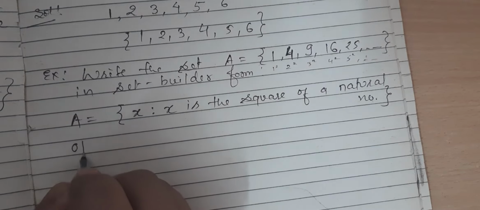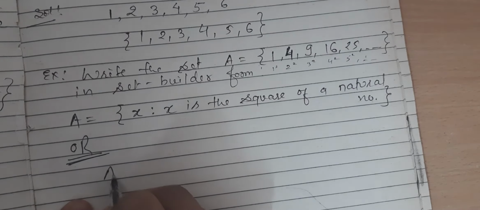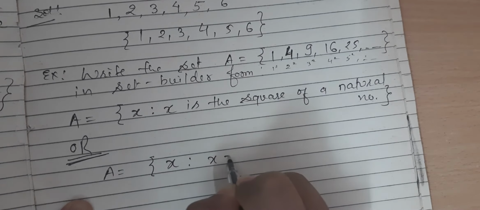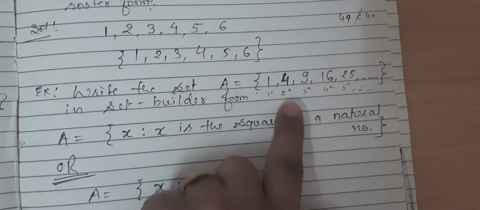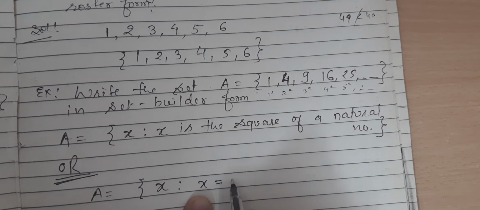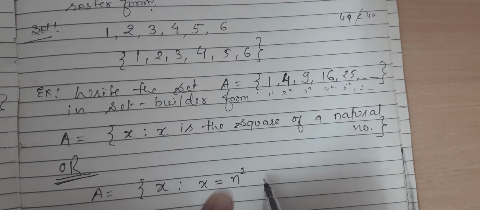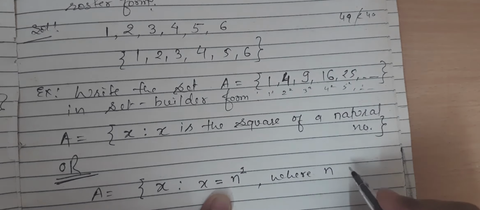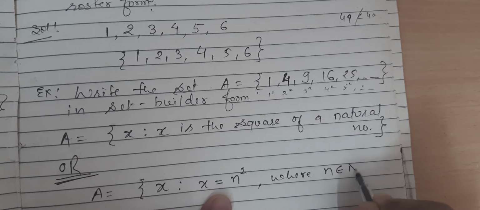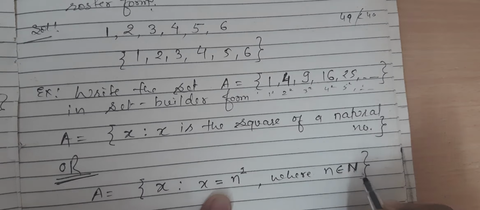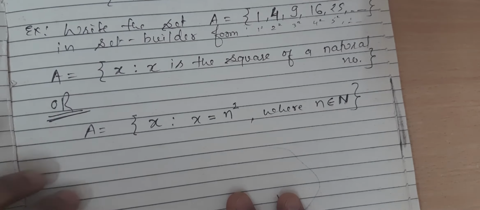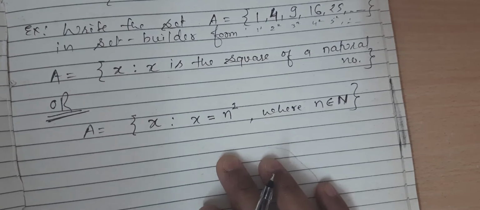Or we can also write it like this: A is equal to the set of all x such that x is the square of n. And what is n here? Where n is a natural number, so n belongs to N, the set of natural numbers. This is also one of the ways to write the set in set builder form.